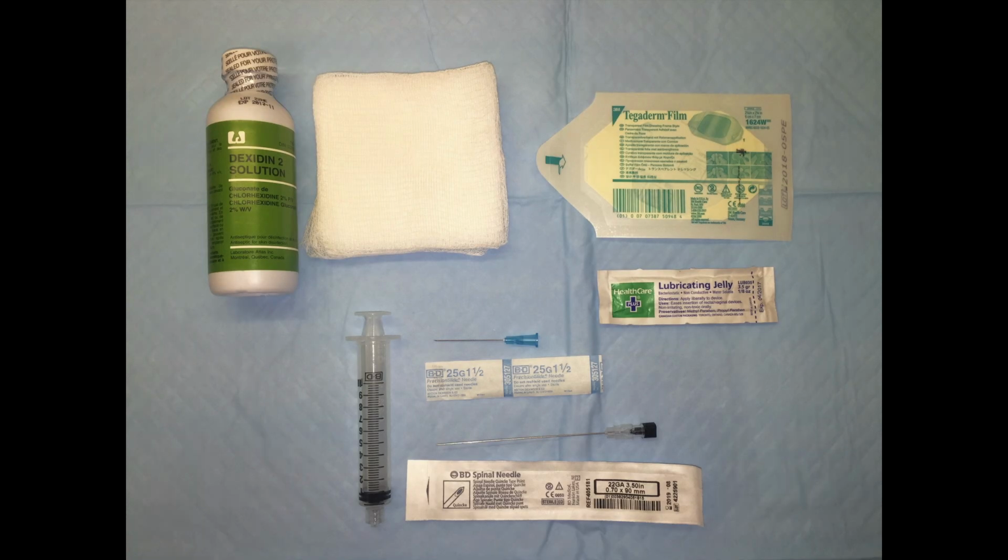This is the type of gear you're going to need to do your nerve blocks. You need some kind of cleaning solution. You need some kind of a probe cover, either a Tegaderm or a sterile sheath. Sterile sheaths are probably better, but this is a pretty clean procedure. You need a needle for your freezing, and if it's a short block, just a 25 gauge 1.5 inch needle or a 3.5 inch spinal needle.